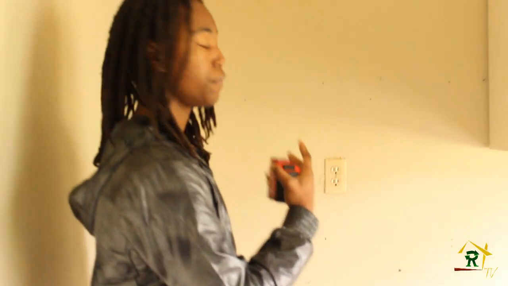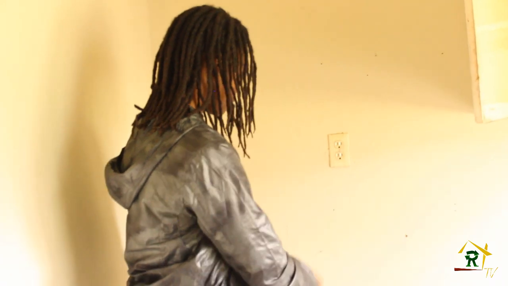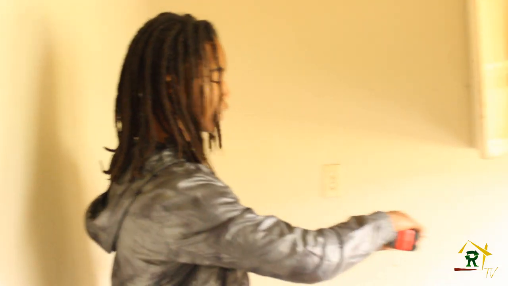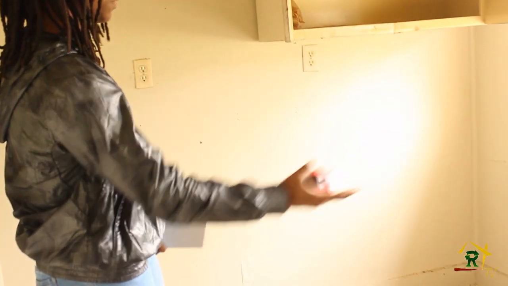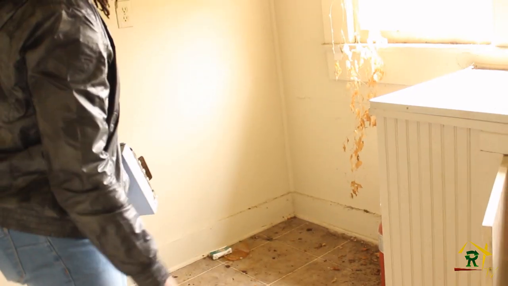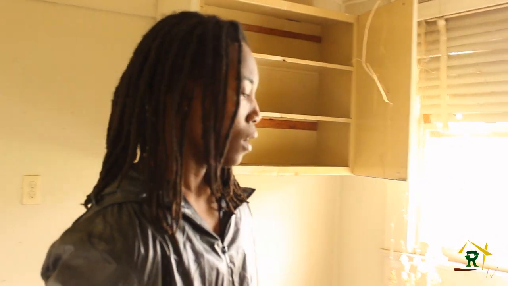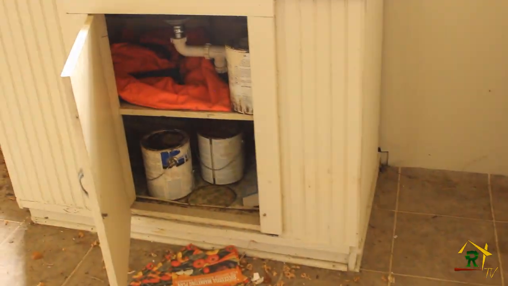Just run an exhaust pipe out of here, put a washer connection right next to it, and run your water line out here, since there are already water connections nearby. That's one thing to be done. You still have a little bit of settlement issues over here, but it's something that's easily fixable.